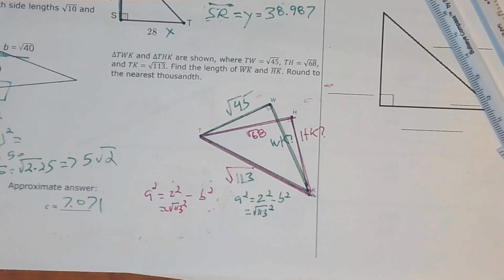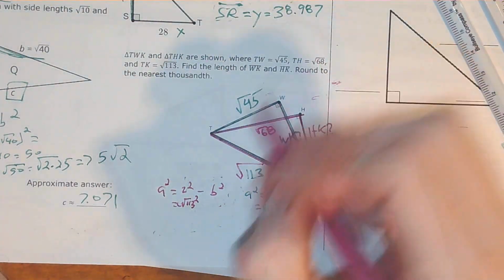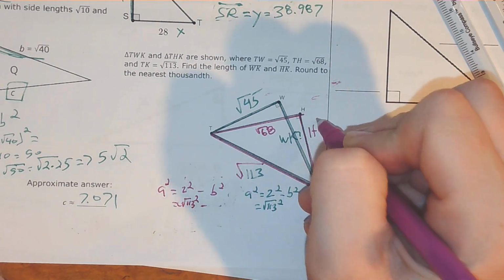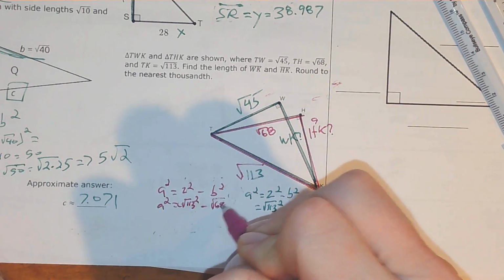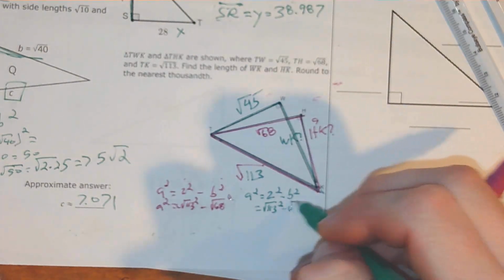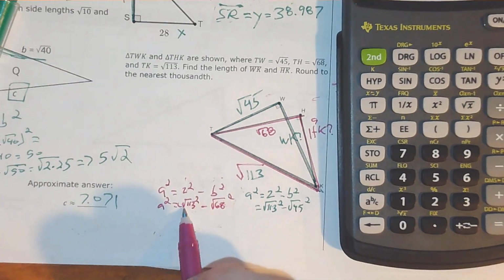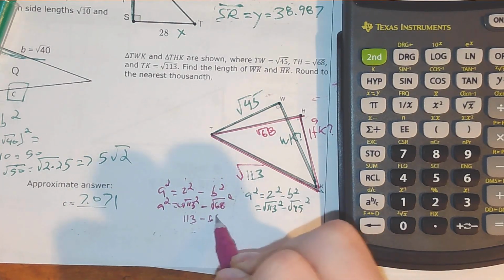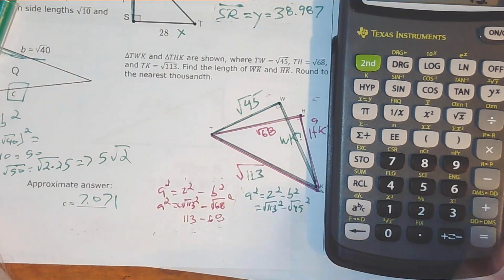Now the only difference is the burgundy triangle here, HK, which we have to figure out. This is what we're going to call A for this one. So A squared, and then we're going to use the square root of 68 squared. Over here we're going to use the square root of 45 squared. The square root of 113 squared is 113, minus the square root of 68 squared, which is 68. So 113 minus 68 equals 45.